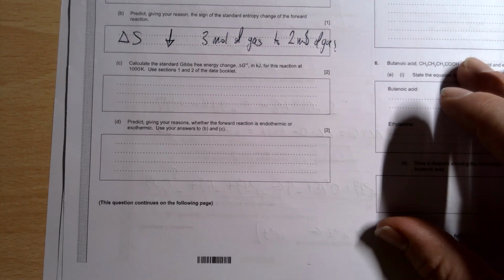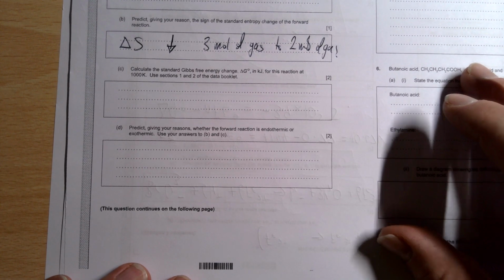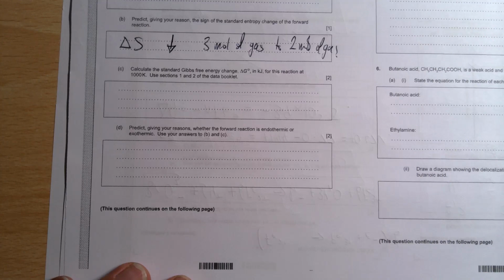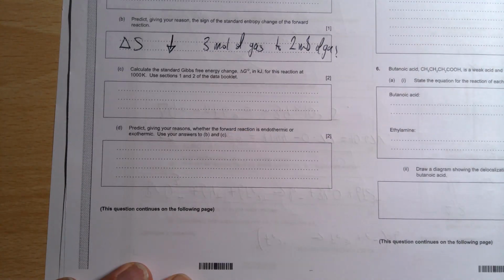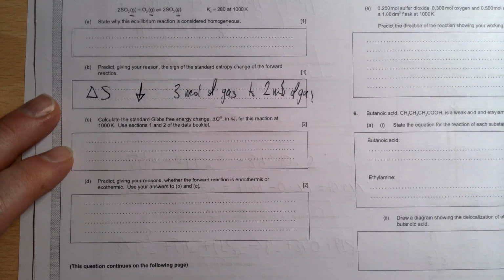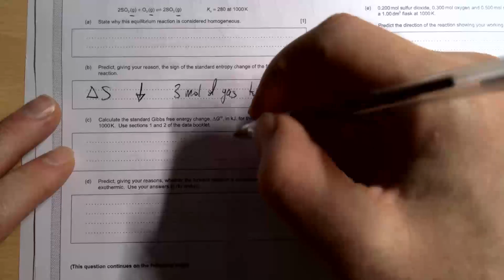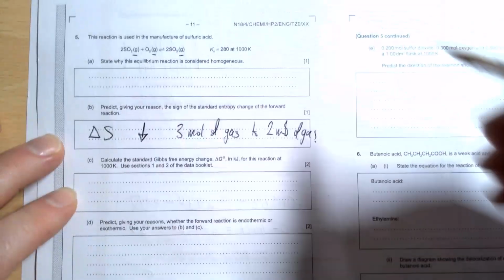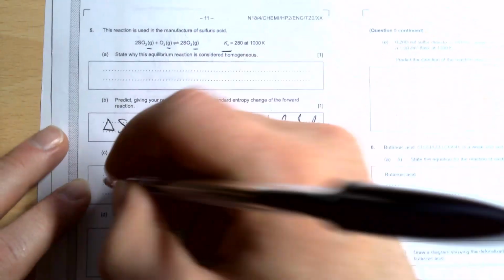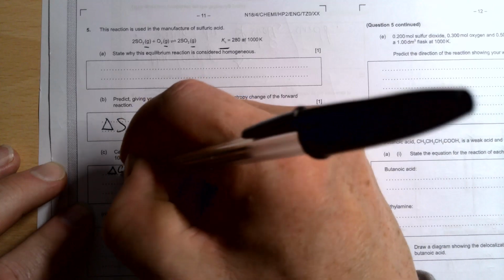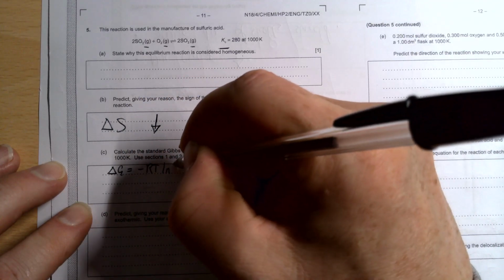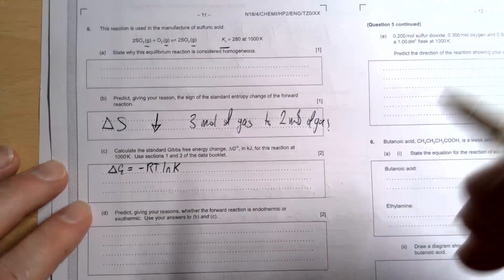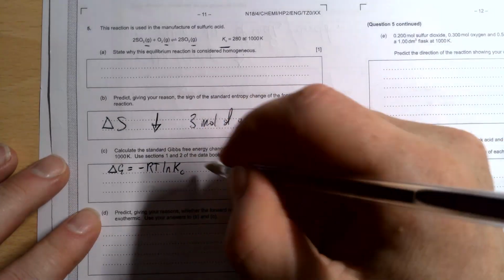The next one, these get gradually more challenging. I think some of these are a little bit awkward. But question 5c, you have to work out the Gibbs free energy change for that reaction. But this first question was handled pretty well. You're given Kc in the question, which is up here. So the equation you're going to use is delta G equals minus RT natural log of K, or Kc, as given in the question.